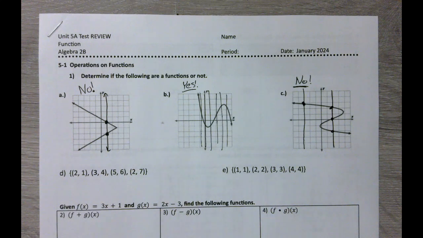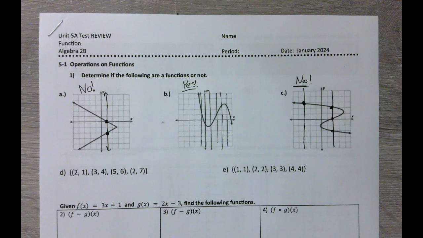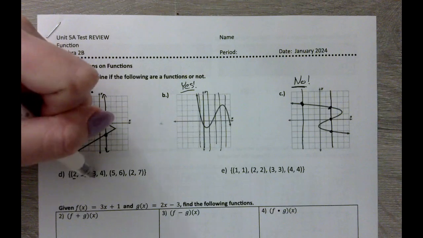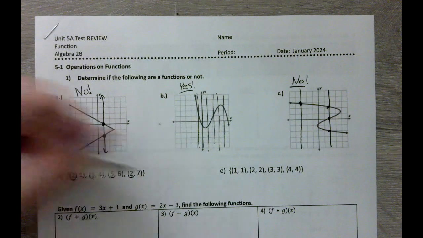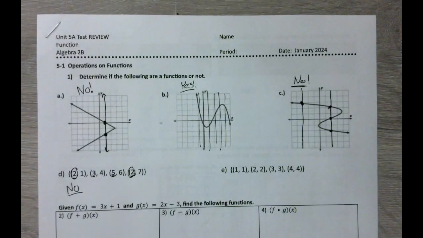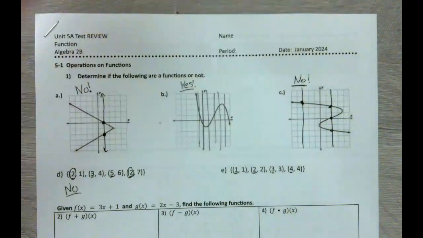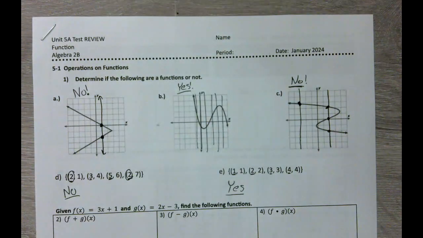D and E are sets of points. We don't have a graph here, so what we're looking to see is if any of the X values repeat. Only the X values. The Y values can repeat, that's allowed. The X's cannot. So just look at the X values and see if you have the same number twice. And we do. The first and last point both have a 2. So no. E, we have a 1, 2, 3, and a 4. No repeated values. So that one's good.